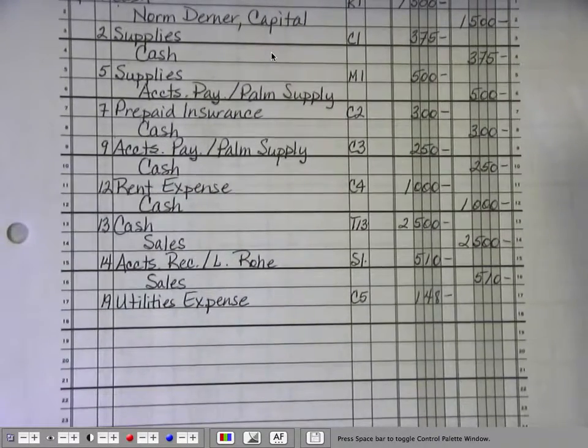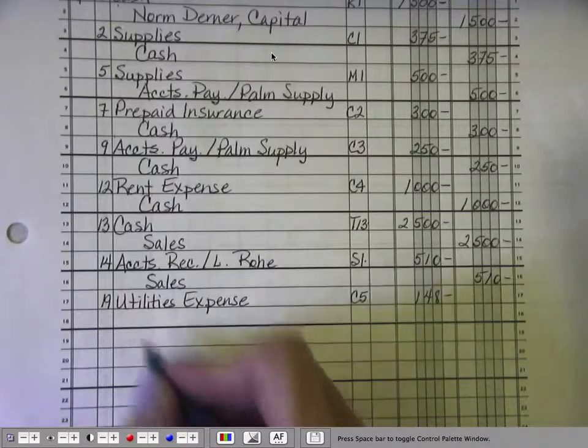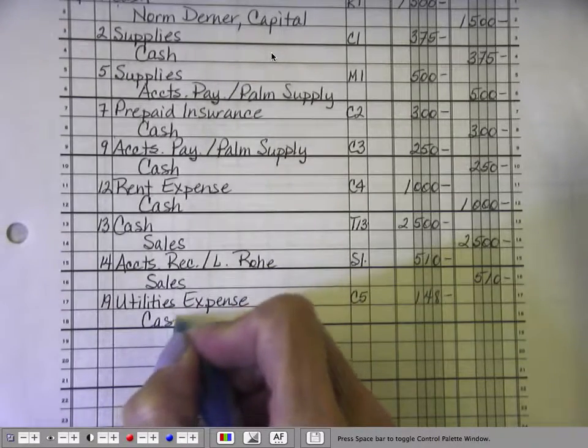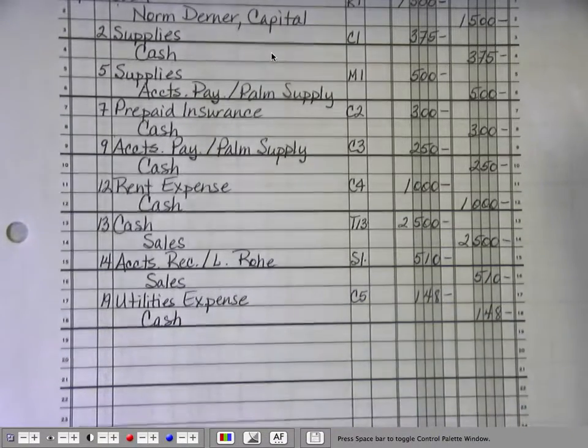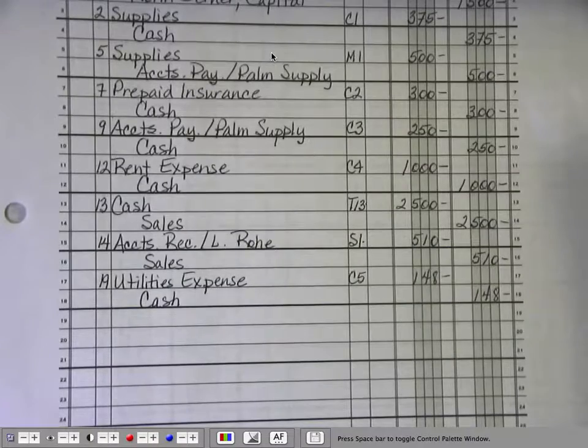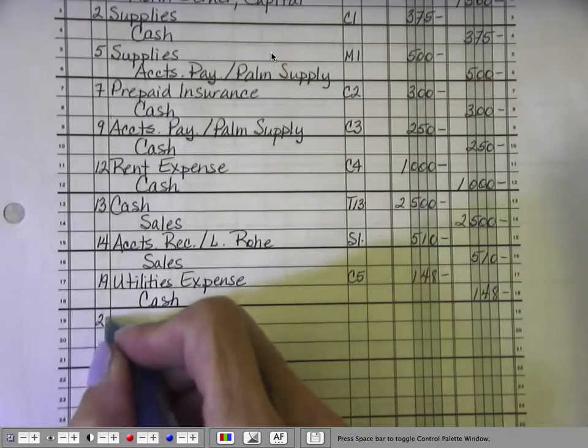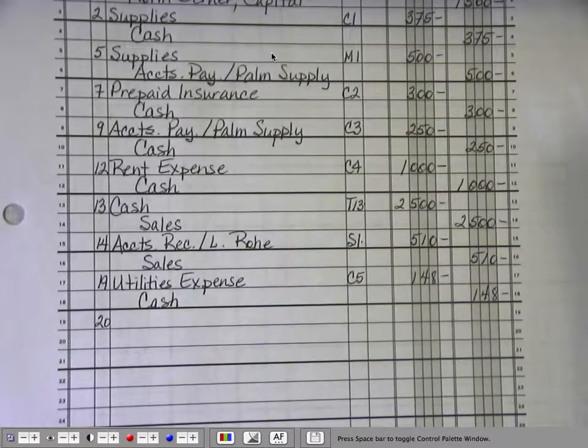What's my credited account? Paid cash for electric bill? Cash. Cash will get credited. So in the credit column, I put the same amount, $148. On the 20th, let's go ahead and put that date in. Received cash on account from L. Rowe, $255. R2 is our source document.